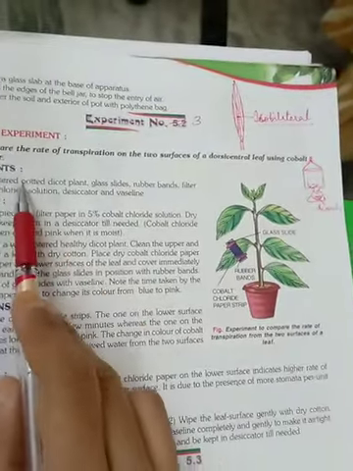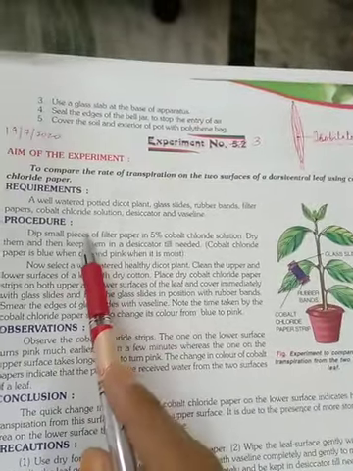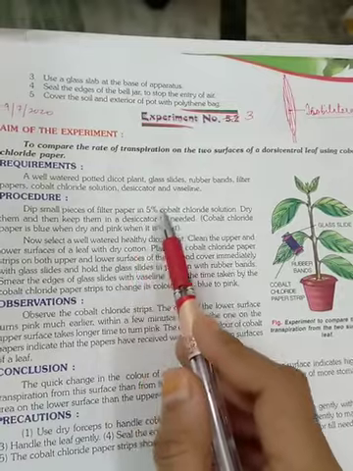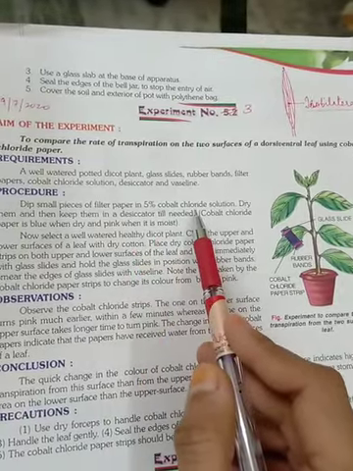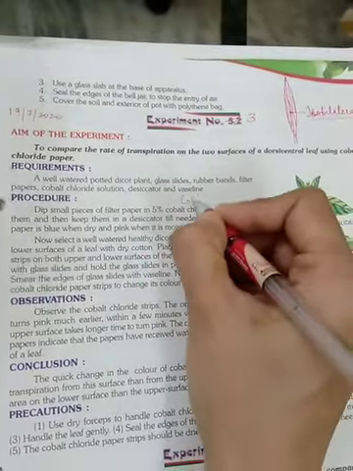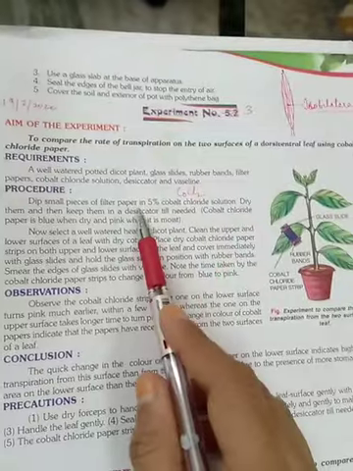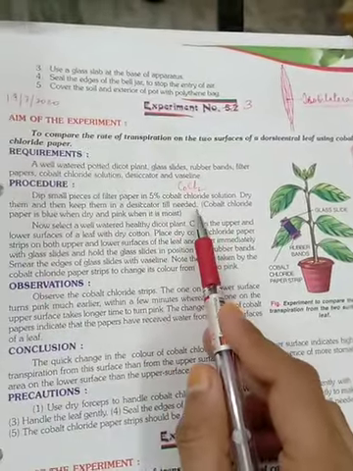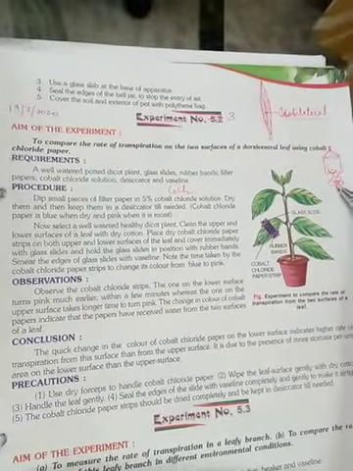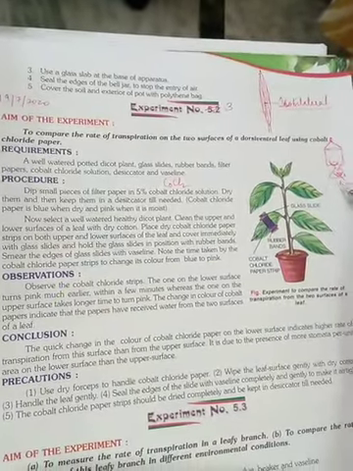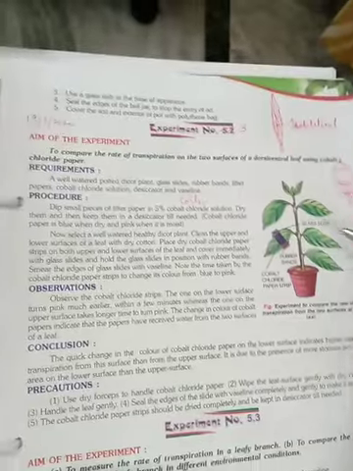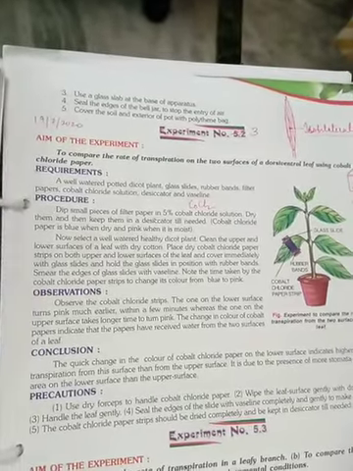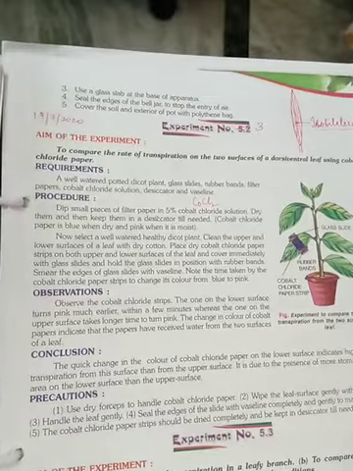Aim is clear, requirements are clear. Moving on to the procedure. Dip small pieces of filter paper in 5% cobalt chloride, CoCl2, solution. We'll dip the pieces, then dry them and keep them in the desiccator till needed. That is, it will totally dry them. So once the paper is dried, if brought in the presence of moisture, it might change color, but keeping it in the desiccator, it will be kept in a dry state.